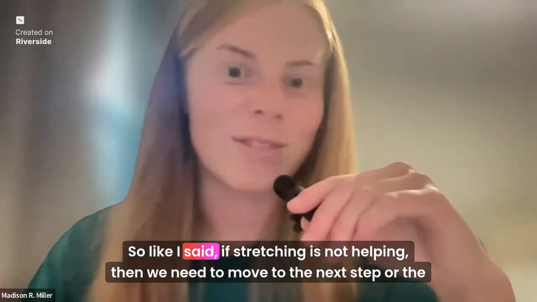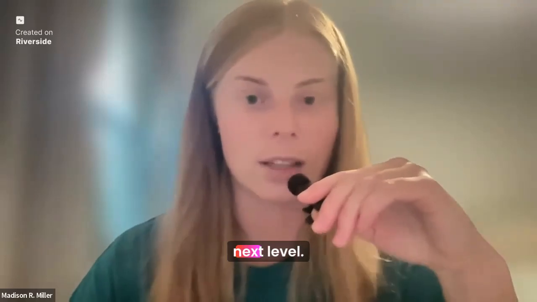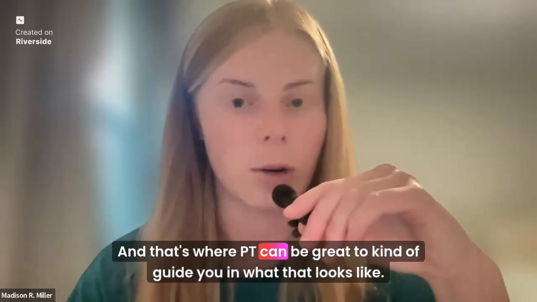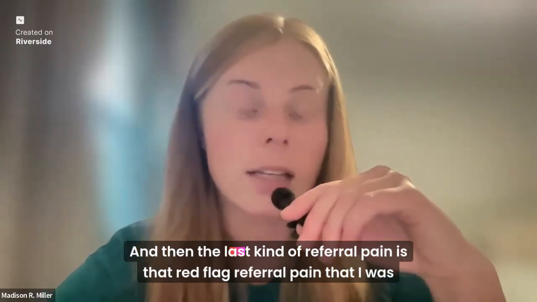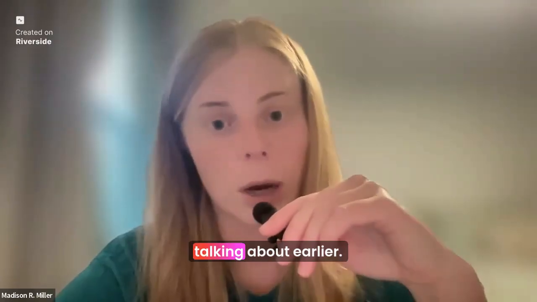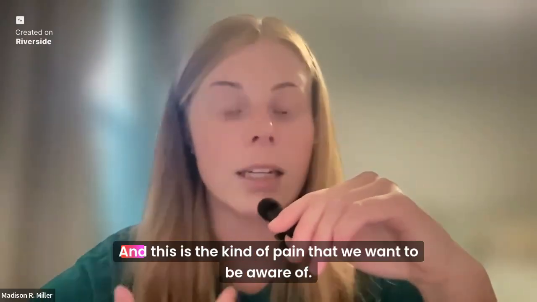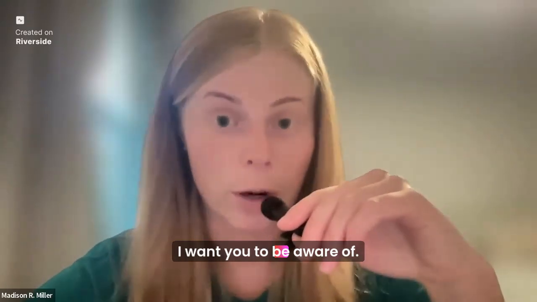So, like I said, if stretching is not helping, then we need to move to the next step or the next level. And that's where PT can be great to guide you in what that looks like. And then the last kind of referral pain is that red flag referral pain that I was talking about earlier. And this is the kind of pain that I want you to be aware of.